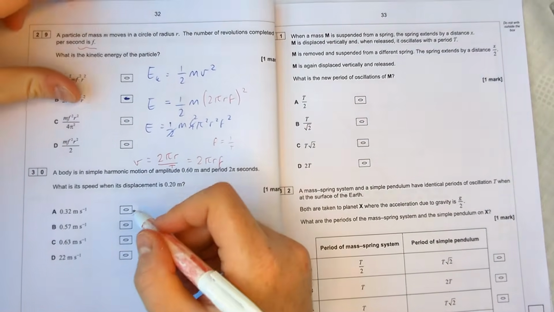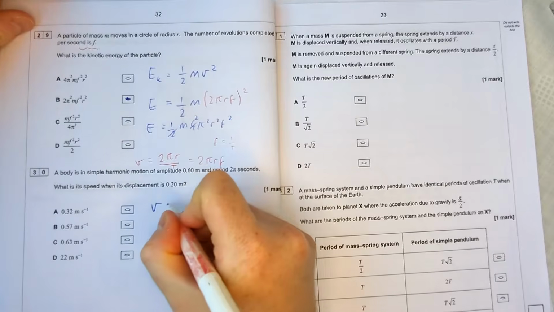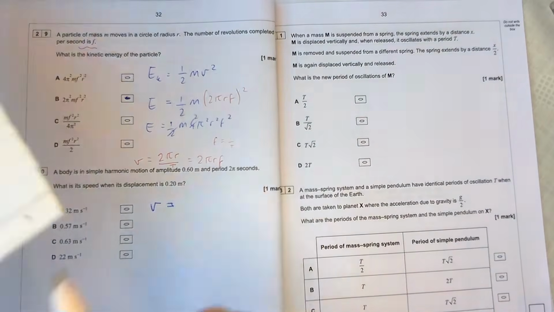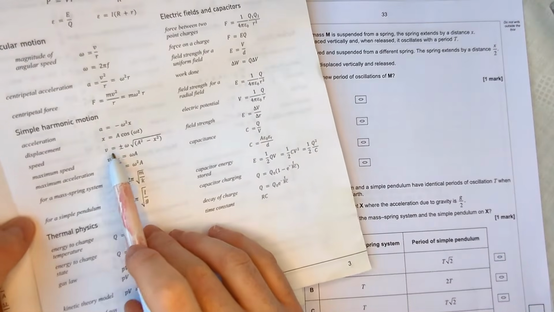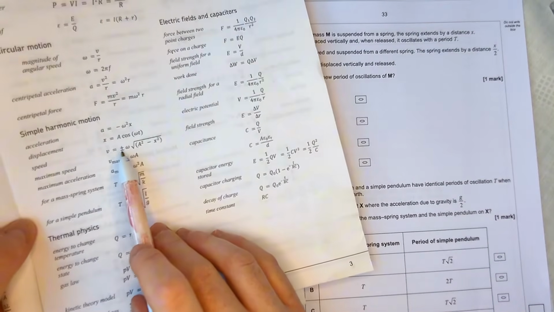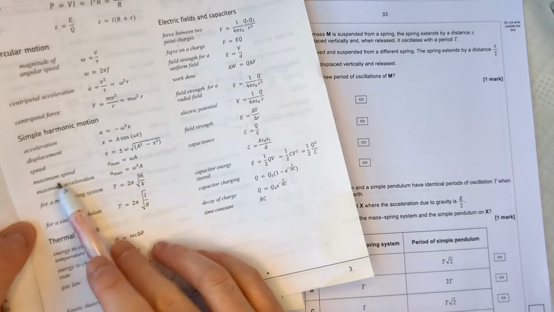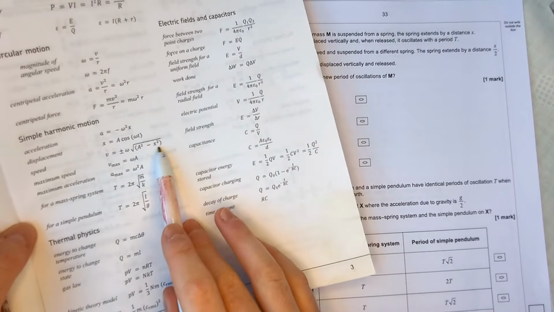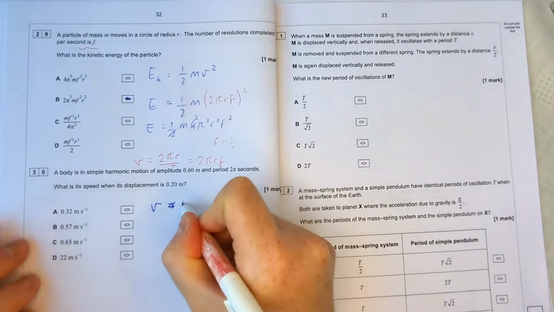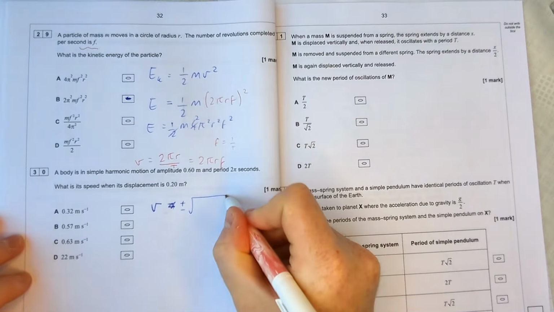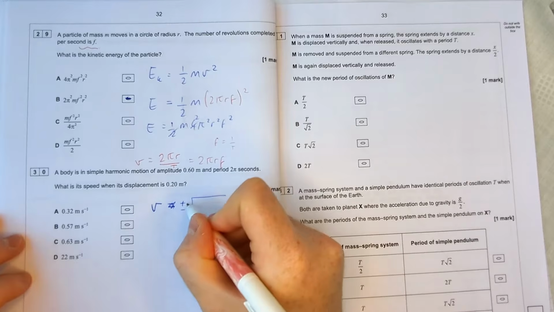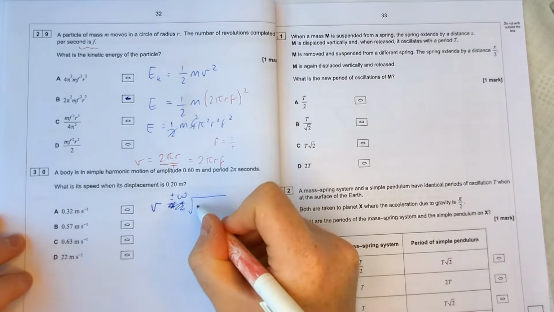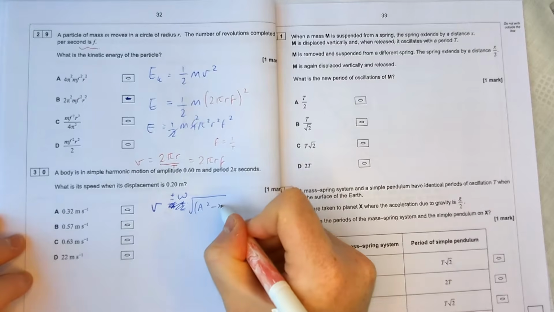On to question 30, and it's a fairly rare outing for our equation from the equation sheet, which is the one for speed in a system exhibiting simple harmonic motion. Usually we are used to working out the maximum speed. However, this is the original equation. It's given to you. A is amplitude, x is displacement. So it's equal to the positive or negative of omega, times the square root of A squared minus x squared.